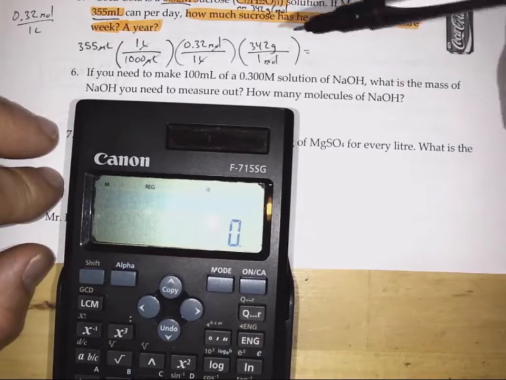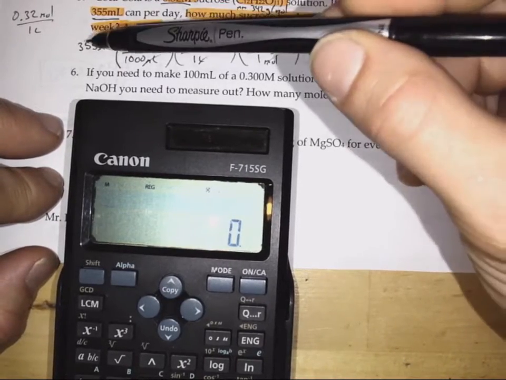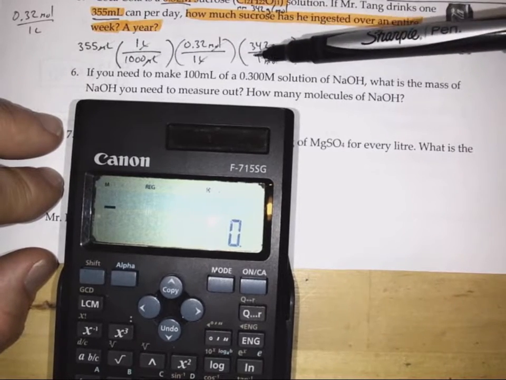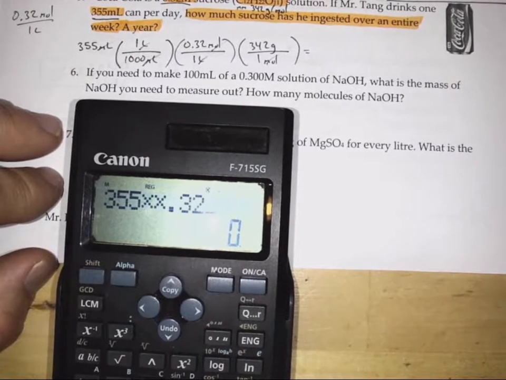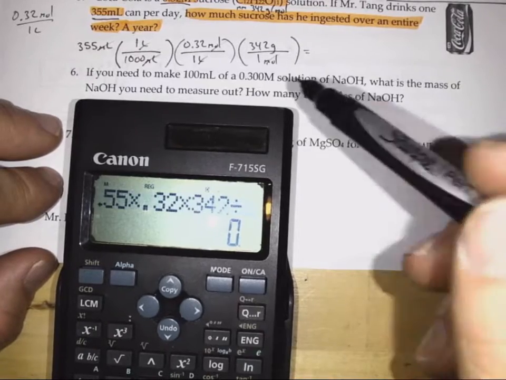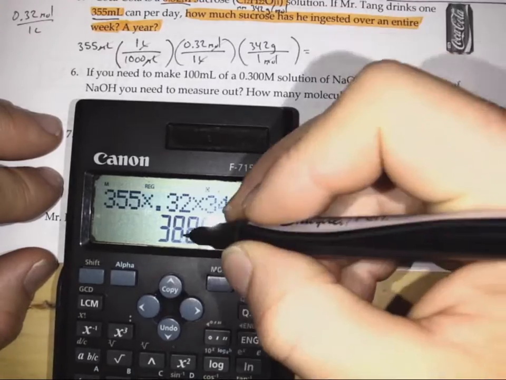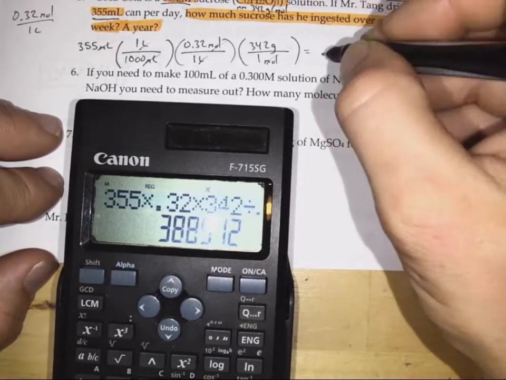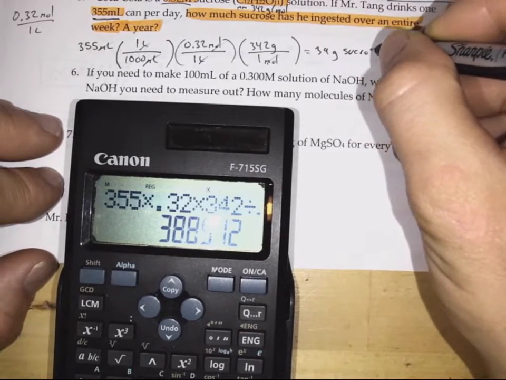All right, and now we've turned everything into grams, we're happy, and now we just have to punch this into a calculator. So we multiply all the things across the top, and we divide by any terms we find on the bottom. So 55 times 1 times 0.32, oops, times 342 divided by 1,000. So we get about 38 or 39 grams of sugar, sucrose, in a can.